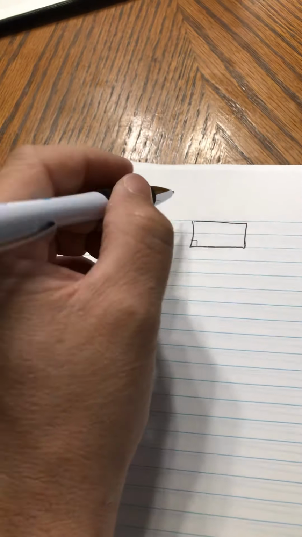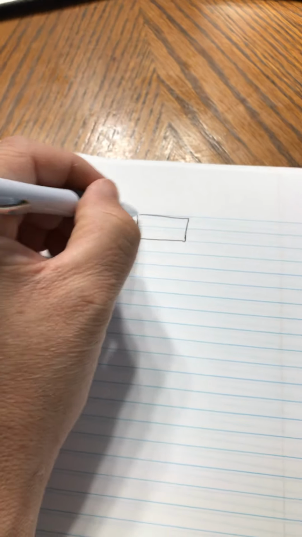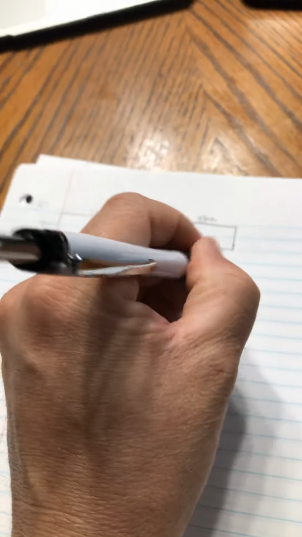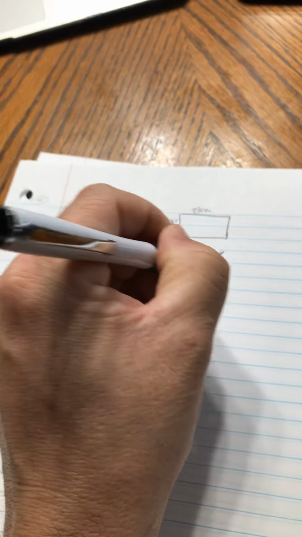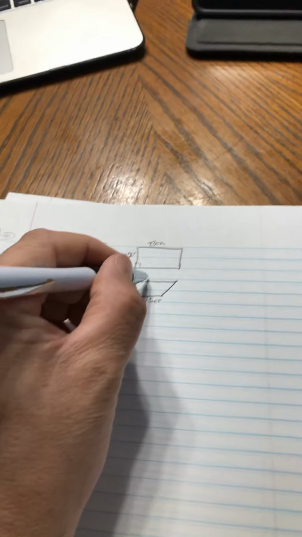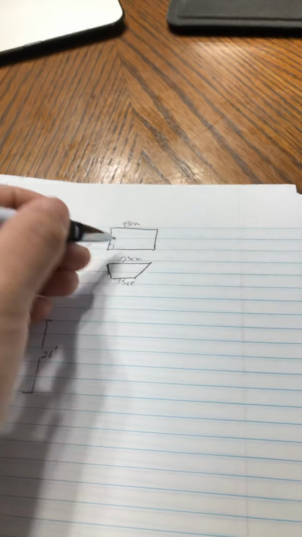It has dimensions of 12 centimeters by 23 centimeters. And I have a trapezoid. It's not going to be pretty, but you get the idea. That's going to be 15 centimeters. And since these two sides were joined, that makes that 23 centimeters.